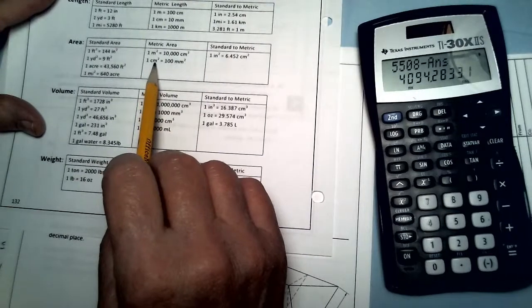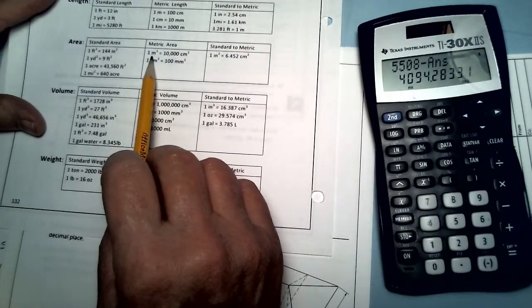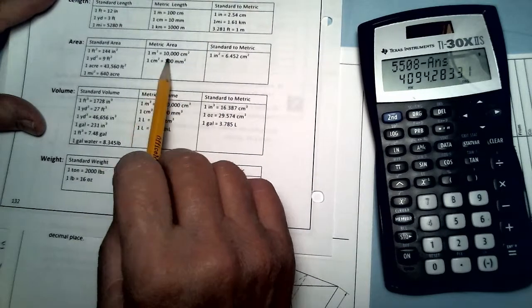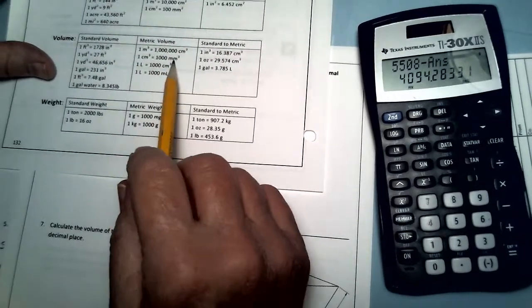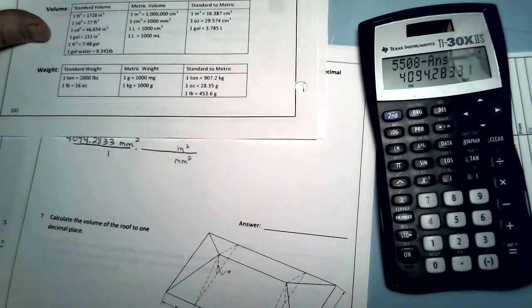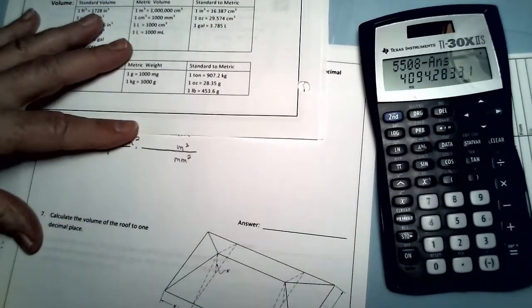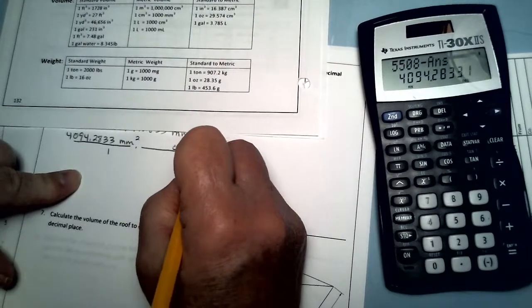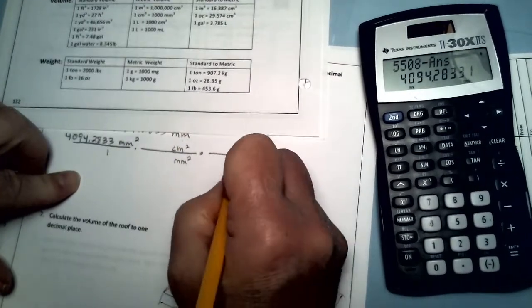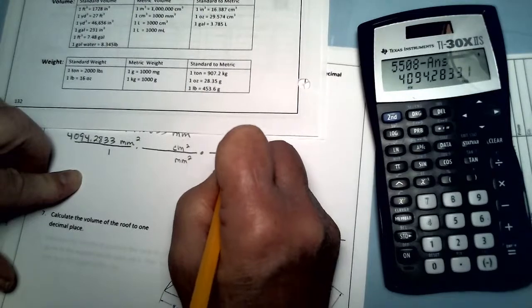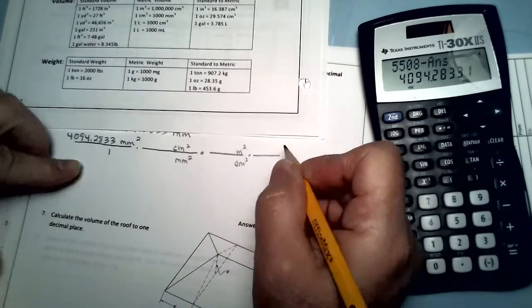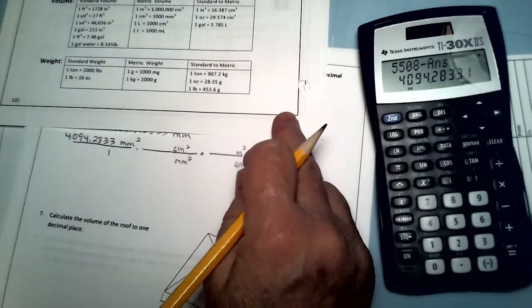No, it doesn't really show anything. I've got square meters in terms of square centimeters, and square centimeters in terms of square millimeters. So I'll change it from square millimeters to square centimeters, and then from square centimeters to square meters, and then I'm going to multiply that answer.